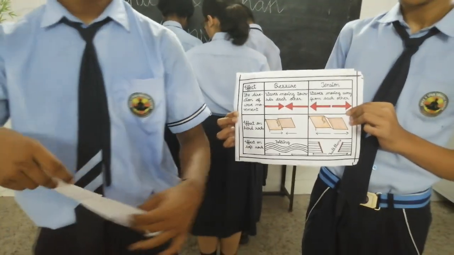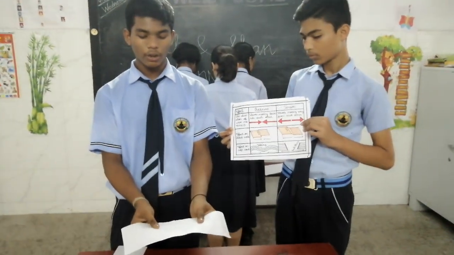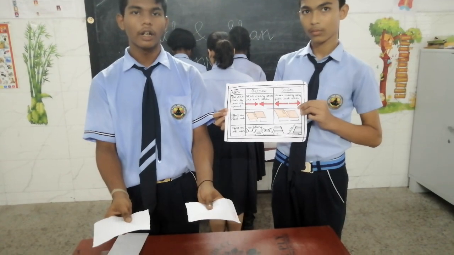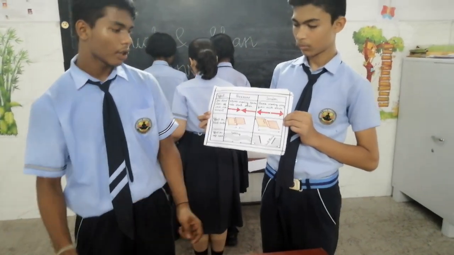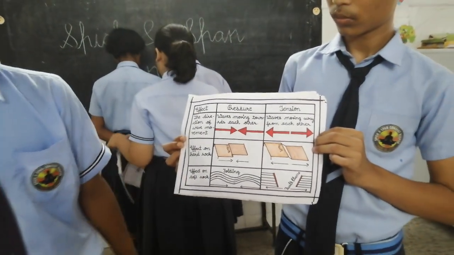Take a strip of paper, now hold it at both the ends. Now apply your force in the opposite direction. You will see that the paper has got torn in the middle. This is how tension works. Due to tension, a rift valley is created.